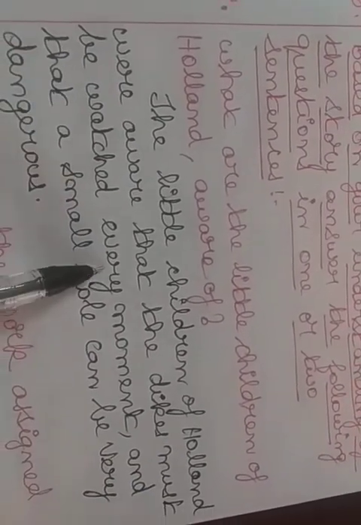Based on your understanding of the story, answer the following questions in 1 or 2 sentences. What are the little children of Holland aware of? The little children of Holland were aware that the dikes must be watched every moment and that a small hole can be very dangerous. What is the work assigned to Peter's father?